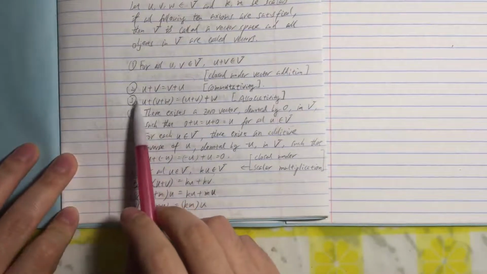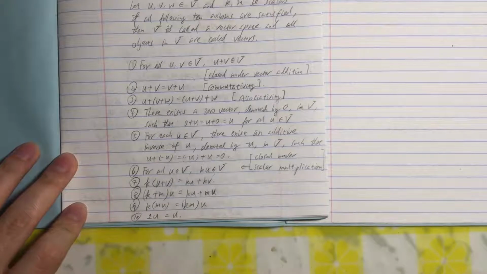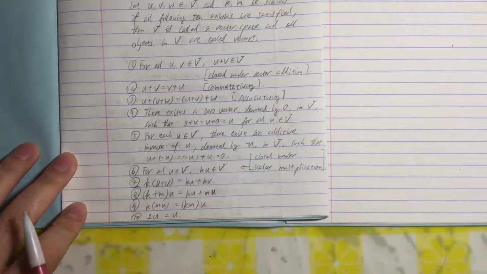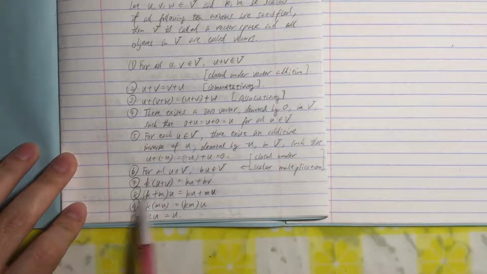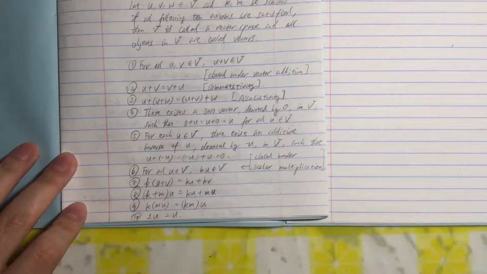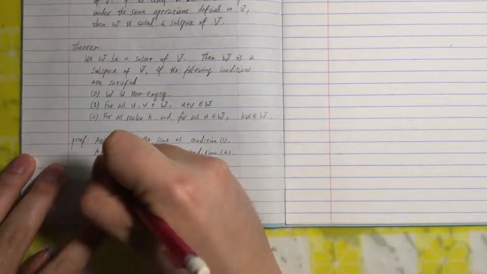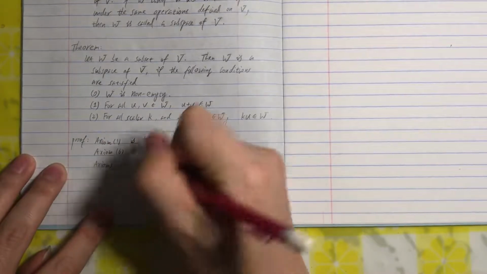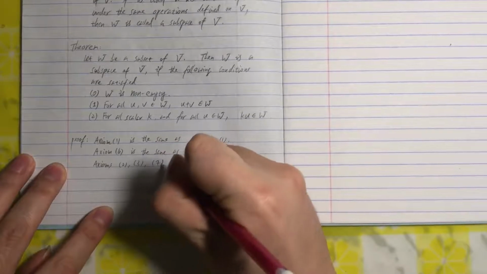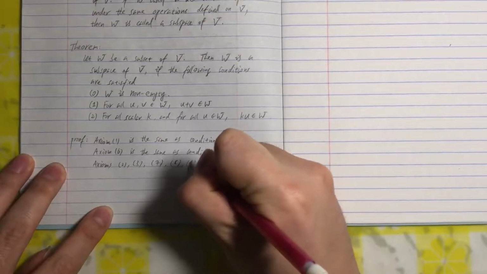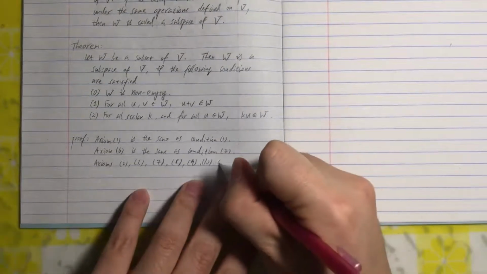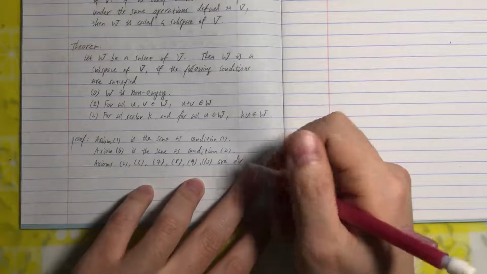Now, axioms 2, 3, 7, 8, 9, 10 are true for all vectors in V. Since W is a subset of V, then all vectors in W satisfy axioms 2, 3, 7, 8, 9, 10 automatically. So axioms 2, 3, 7, 8, 9, 10 are directly inherited from vector space V.